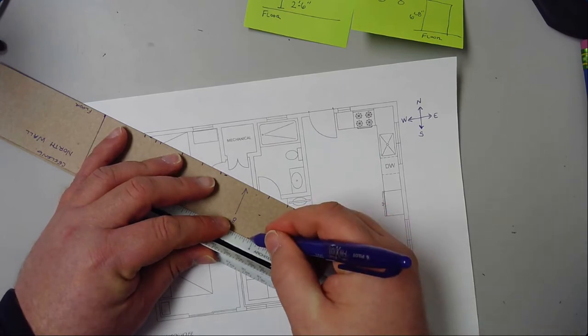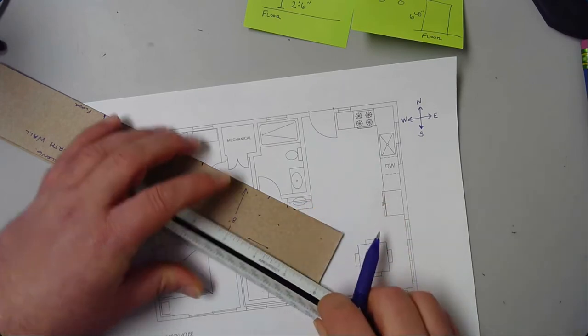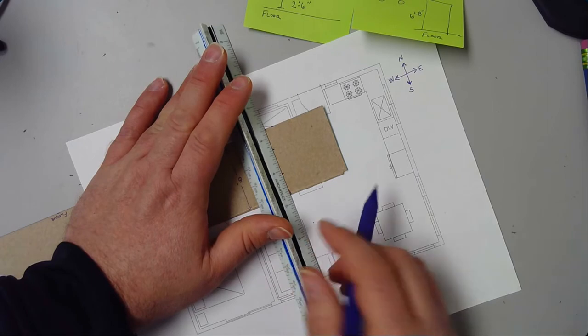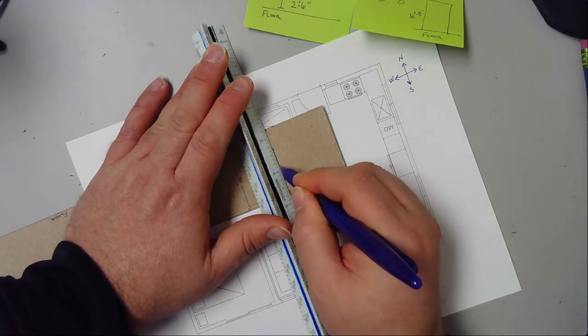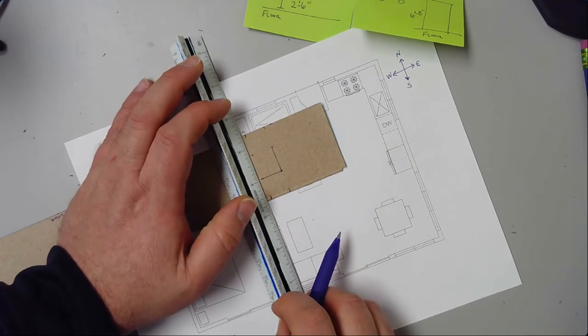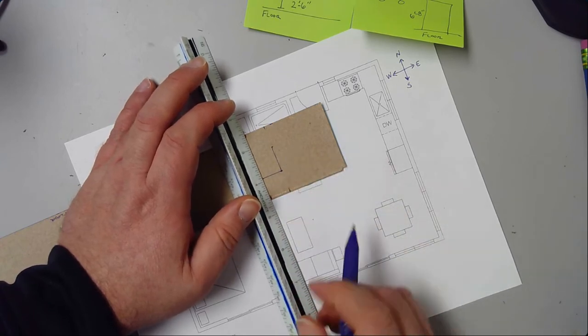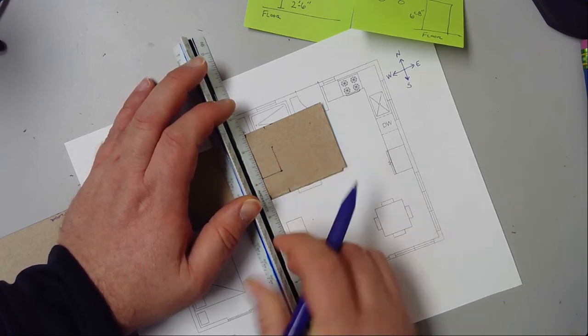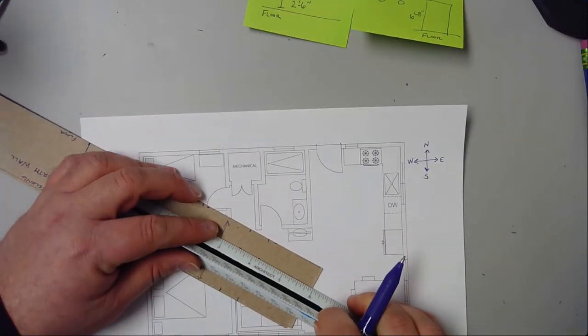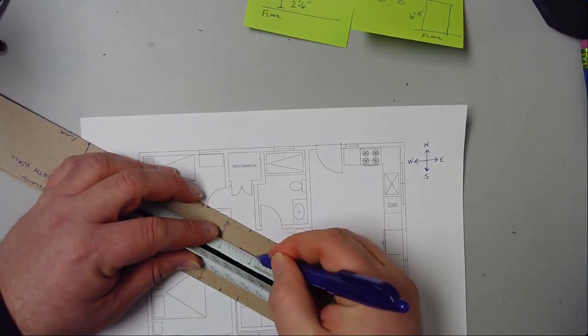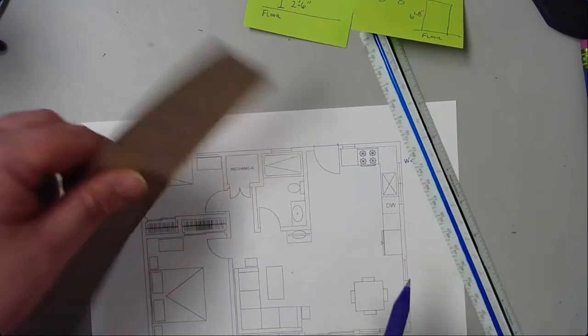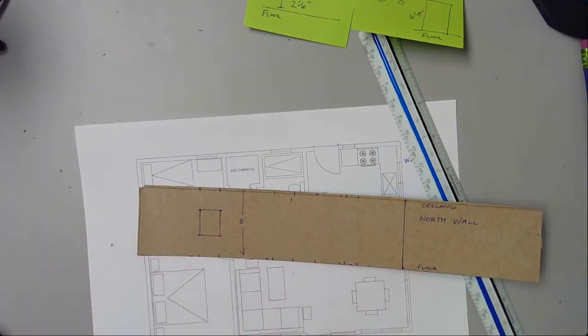I'm going to do my best to kind of, and maybe I should have done these first. You could always erase if you need to. I'm going to mark my top and bottom marks, and then that will help me draw the line. And there we go. I got my first window of my building here.